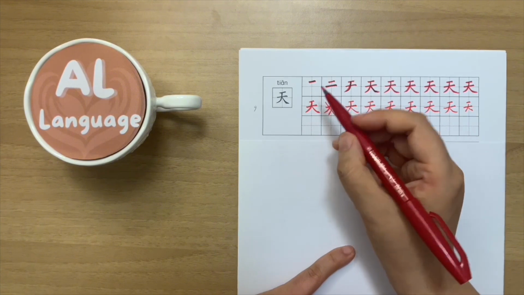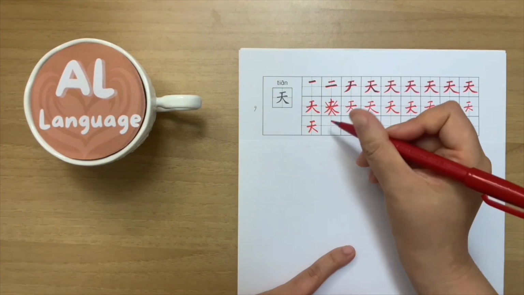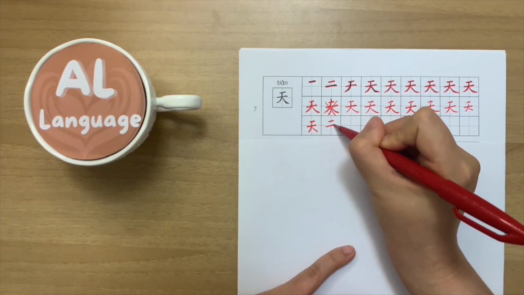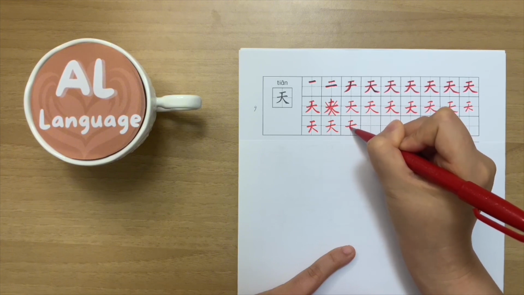When you are writing Chinese characters, you don't have to worry about whether it looks pretty. Simply write out the correct strokes in the correct sequence. It's enough for beginners. Later, you can practice Chinese calligraphy if you are interested.